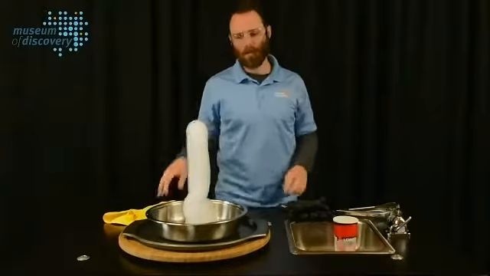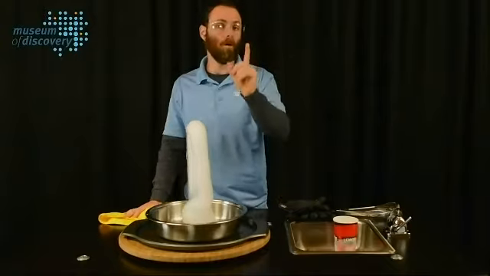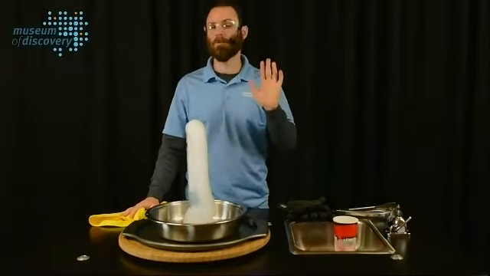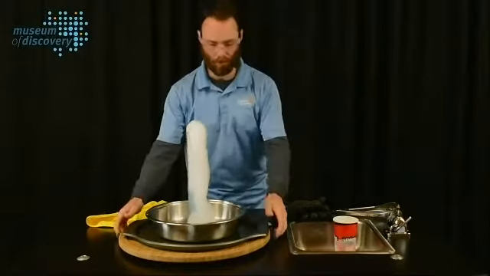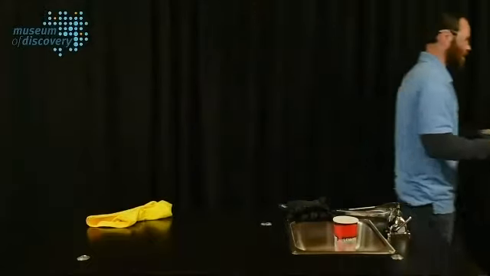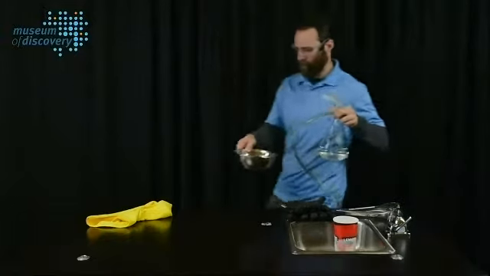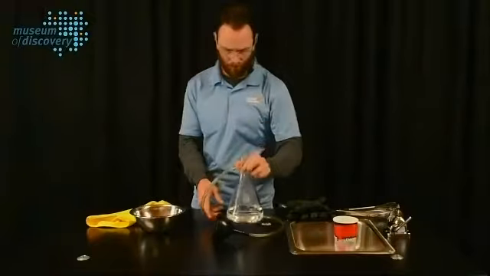For our next experiment, instead of creating thousands of bubbles, I want to create one bubble at a time. And this is one of my absolute favorite demonstrations out of everything we do here at the Museum of Discovery. So I'm going to set this off to the side and get our next experiment ready. I love this one because it combines a couple things together and it just looks super cool.